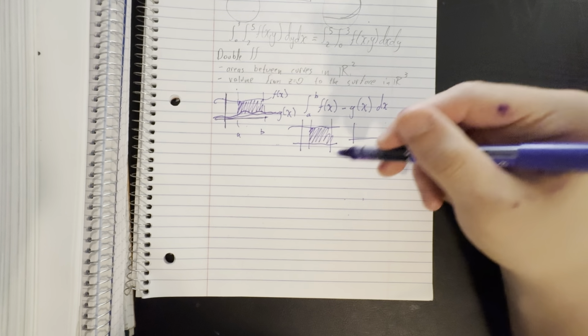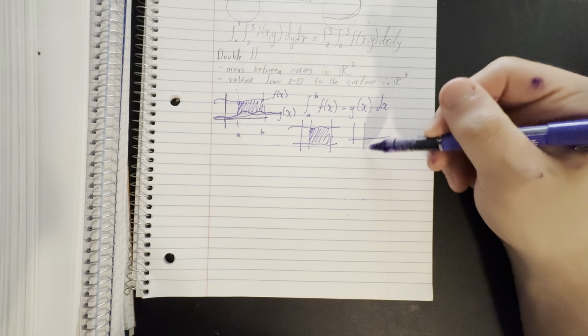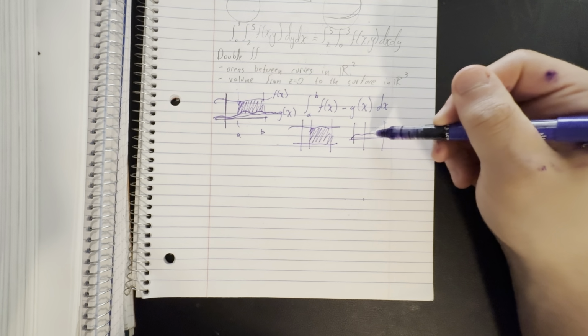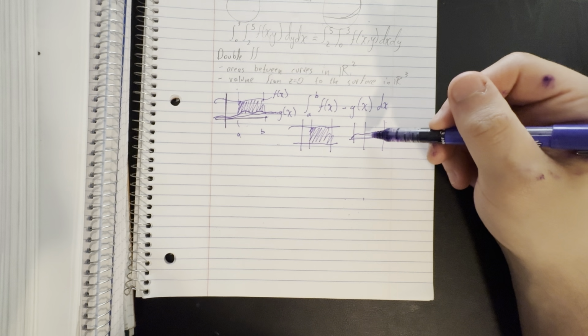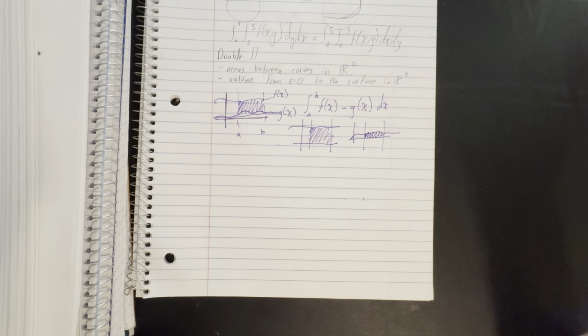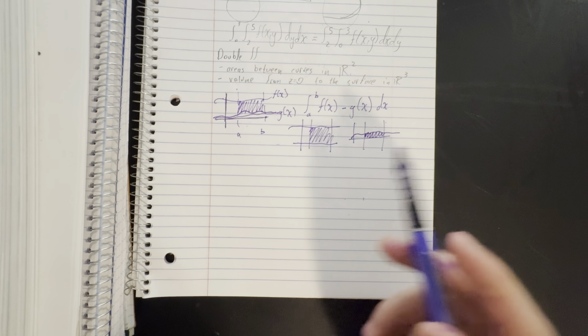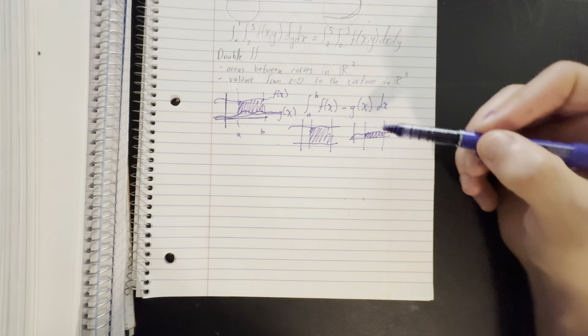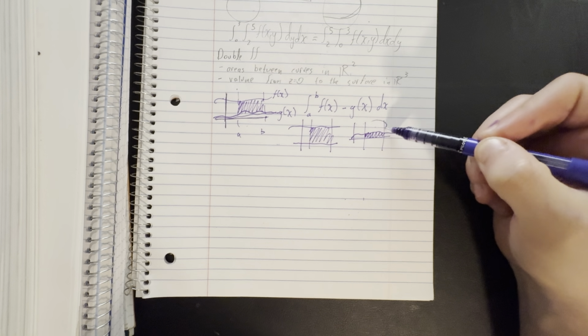Doing that integral is going to give you all of this. Doing the one for g of x is going to give you this. So subtracting these two areas is going to give you this region up here, which is what you want, because we want the area between them.